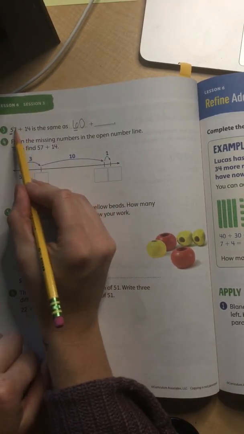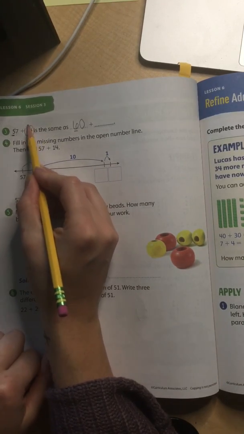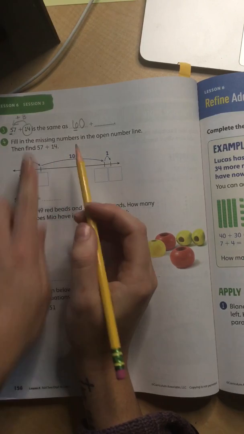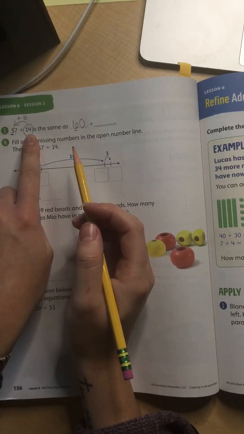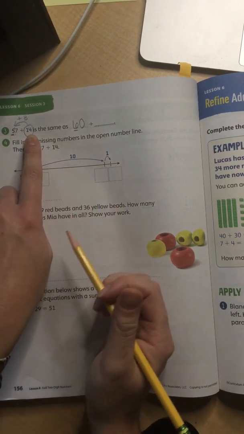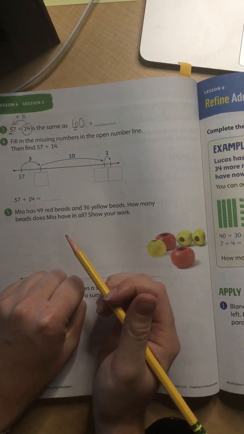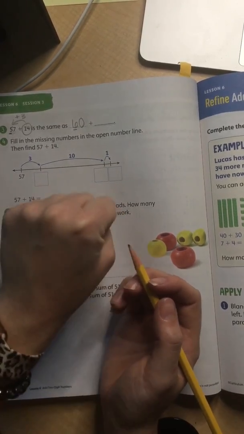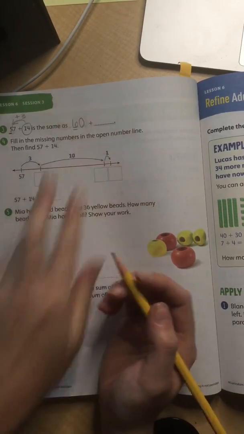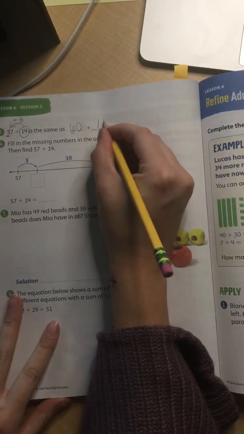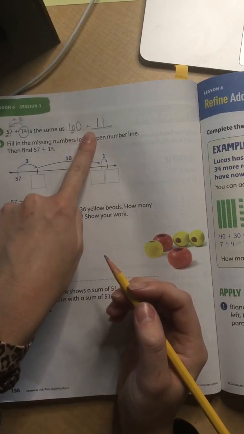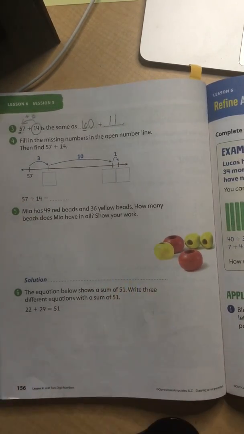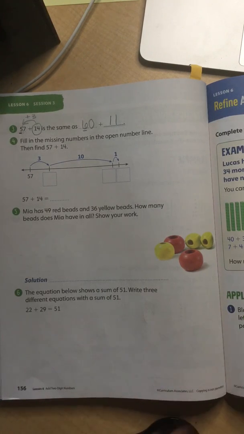So if we added 3, if we took 3 from here and we added 3 there, we have to take 3 away from 14. So if we took 3 away from 14, you're going to do 14 minus 3. So 14, 13, 12, 11. So that's the same thing as saying 60 plus 11. Remember, friends, we're just trying to make it an easier problem for us to solve.